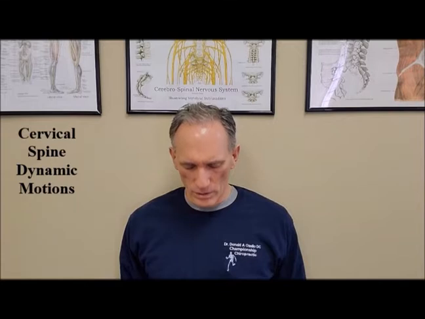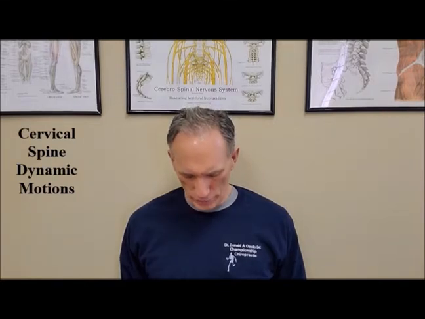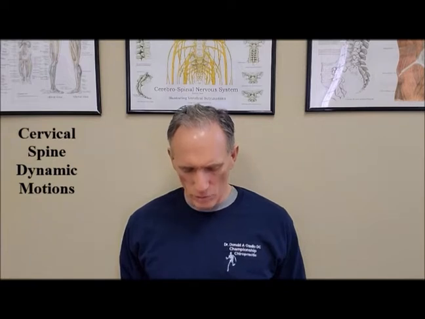When we are performing dynamic motions for the cervical spine, there are different ranges that you can do. The first motion is called flexion. And this motion is bringing the chin towards the chest. Again, you want to work slowly through a symptom-free range of motion. And then extension is bending the head backwards as far as you can.